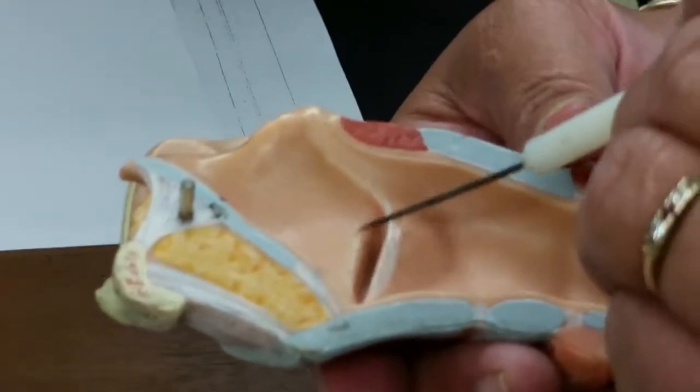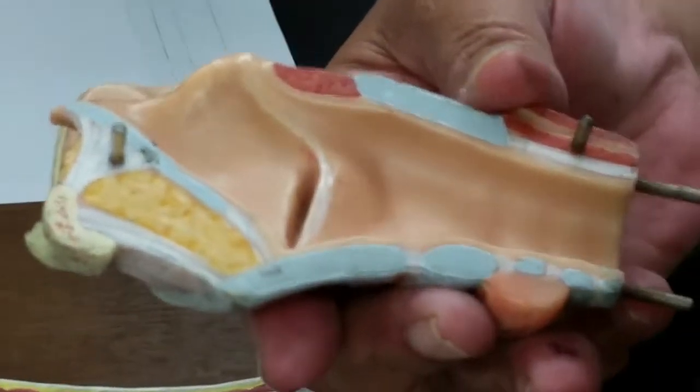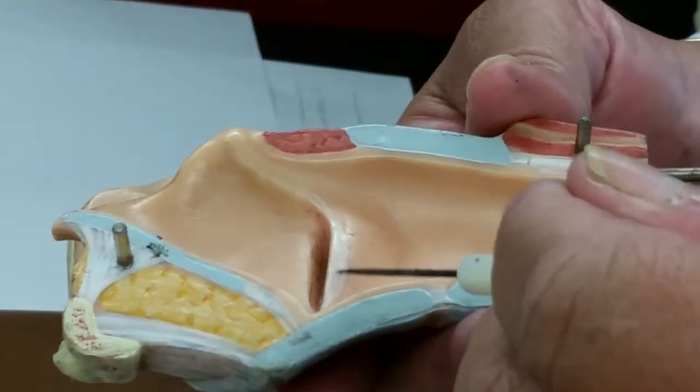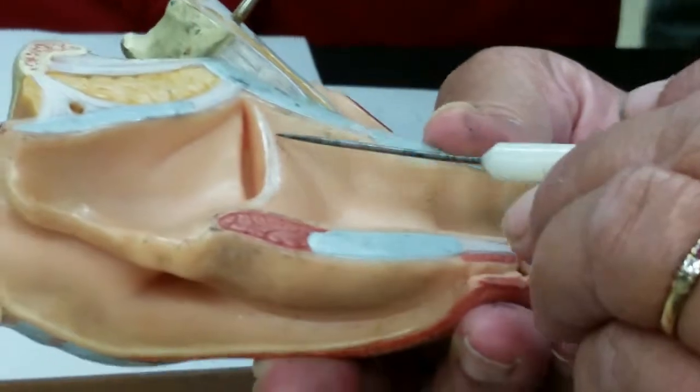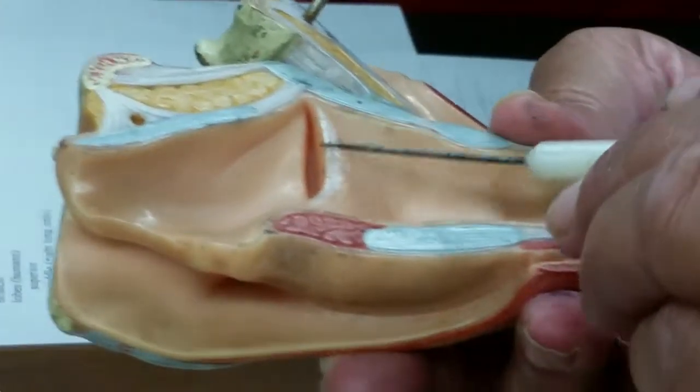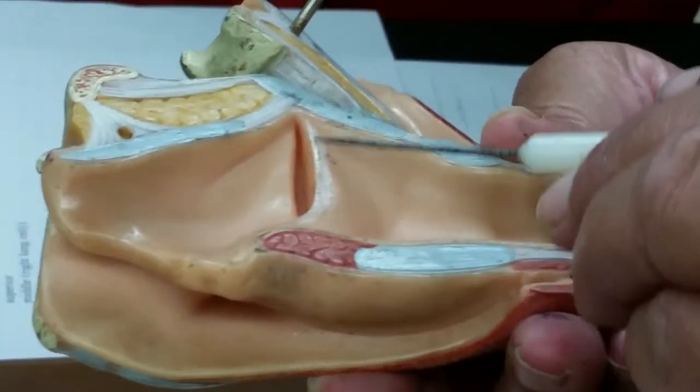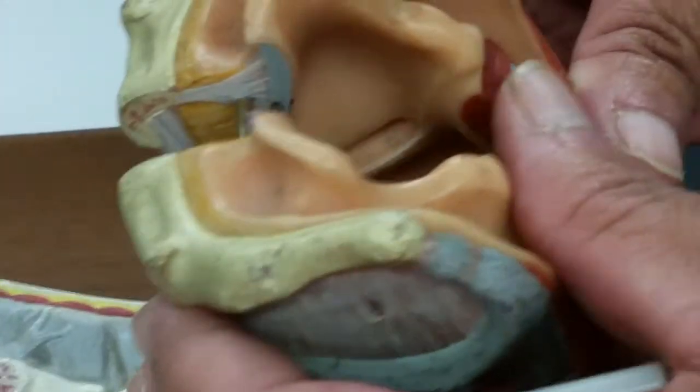And on top that is not white would be the false. They don't ask you for the false, they just ask you for the true one. The white represents the true, that's where the sound is coming from, the true vocal cords or vocal folds. Now we're moving along, and this would be the trachea.